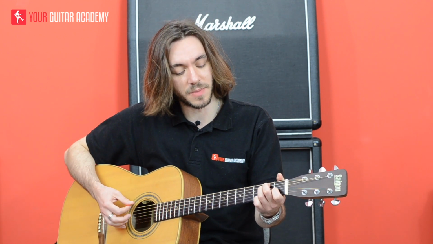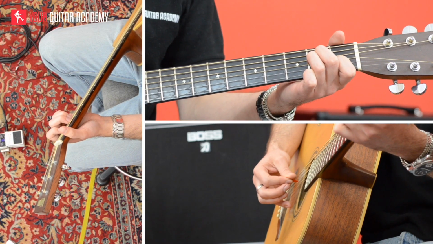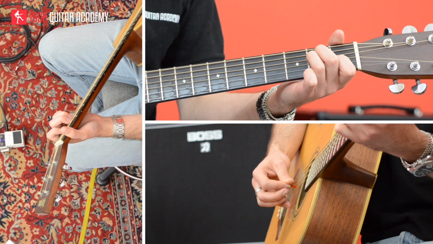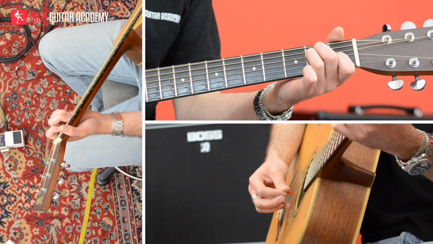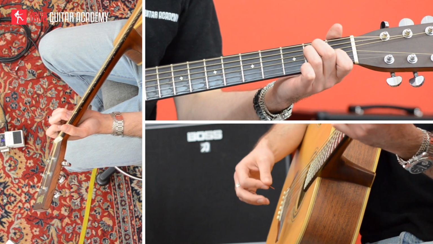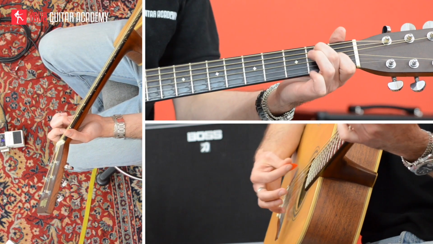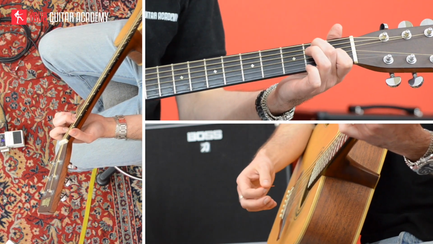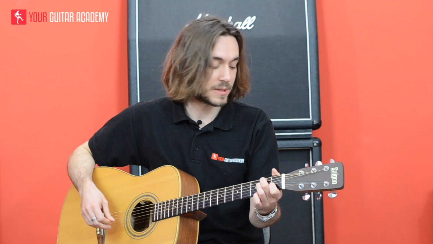So E major would be open E string, then fret number 2 with the middle finger on the A string, fret number 2 with the third finger on the D string, and fret number 1 of the G string with the first finger. So that's E major. And to play an E7, you just remove the third finger, so you're not playing an open D string. I feel like it fits the song a lot better than E major, but E major would work.